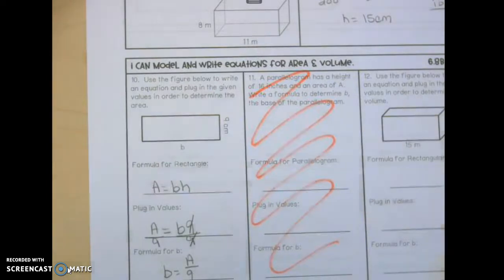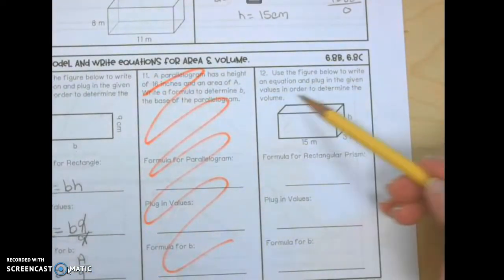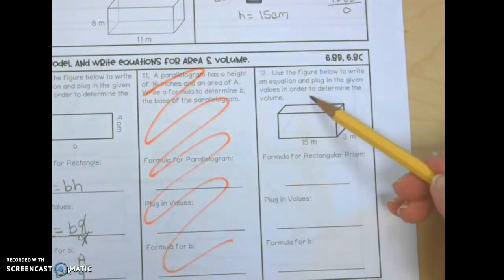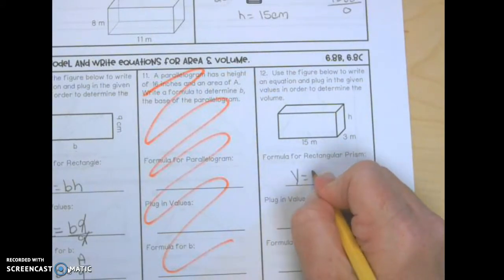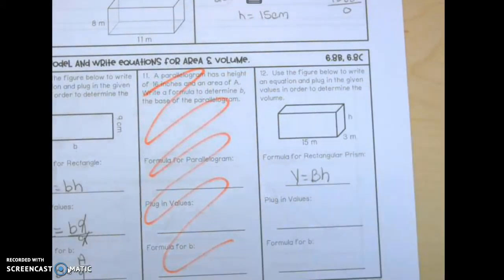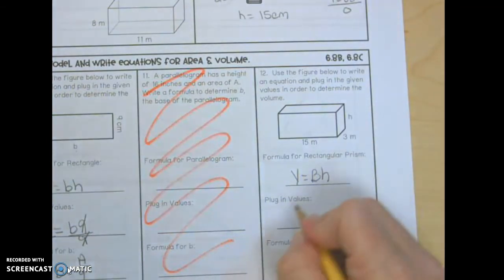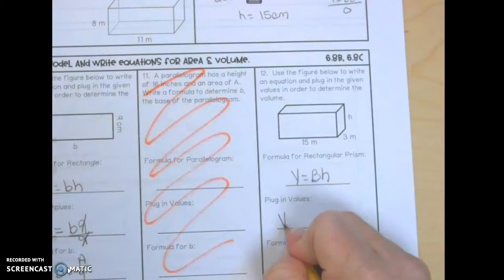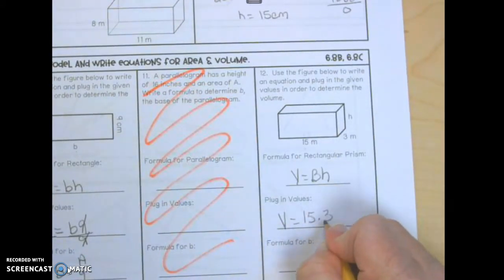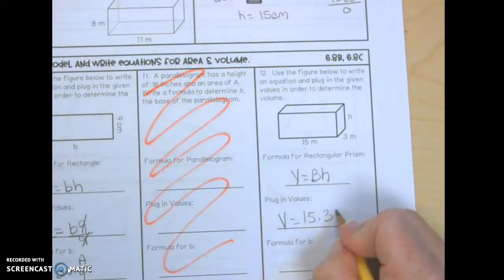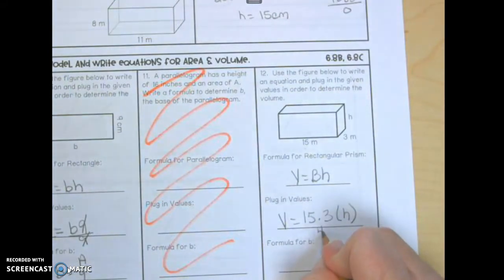We're going to skip number 11. Here, use the figure below to write an equation and plug in the given values in order to determine the volume. Volume equals big B times H. I am going to plug in my values. Volume equals big B is 15 times 3, and my H. 15 times 3 is 45.